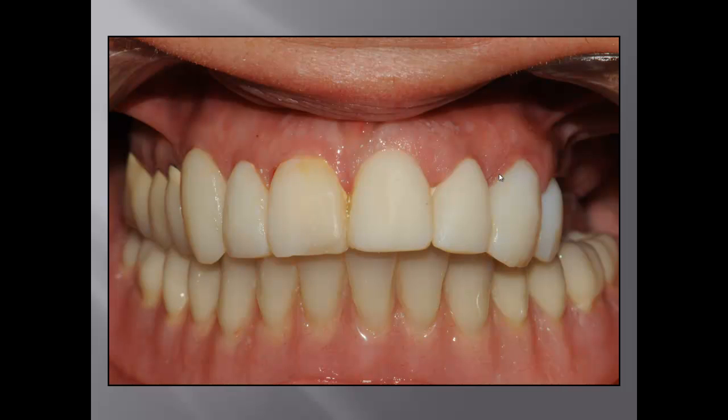So I created my temporary crowns. I didn't have a wax-up, so it was all freehand. But my point is, how can I transfer the reference point to my technician so he can create the crowns in the proper position?